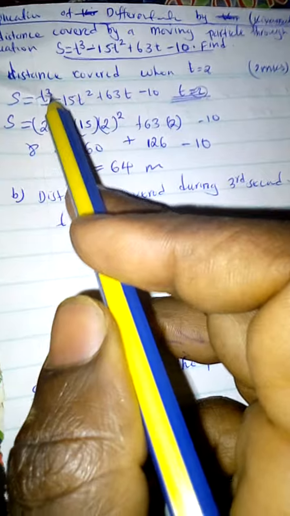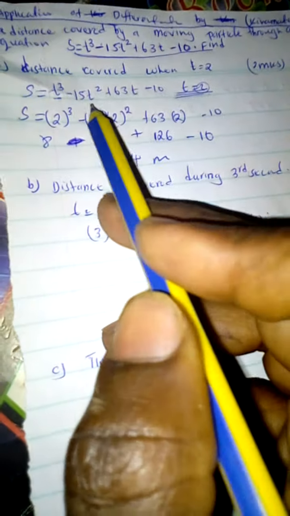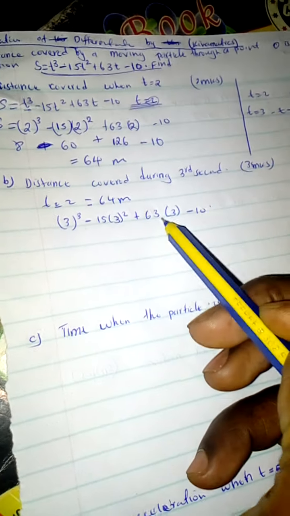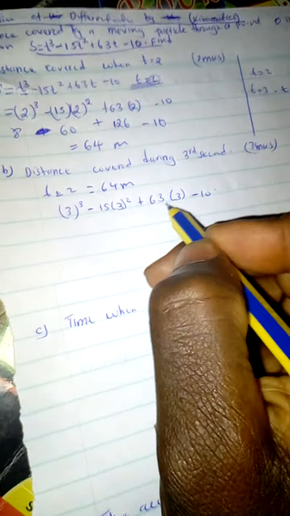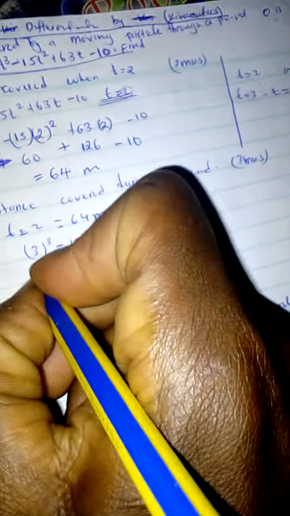T there is 3. So t cubed is 3 cubed, minus 15t squared, that is 15 times 3 squared, plus 63t, that is 63 times 3, then minus 10.